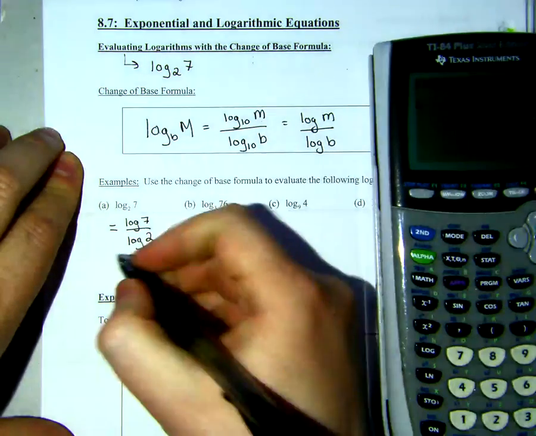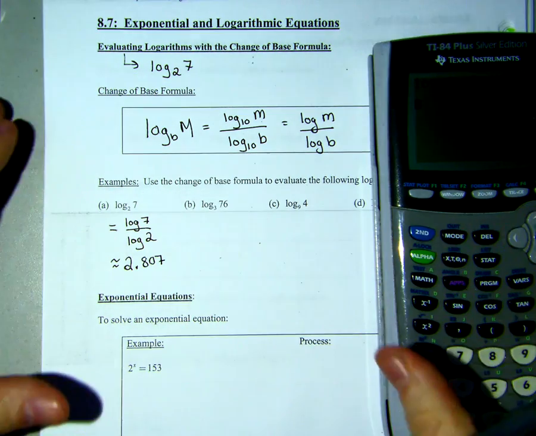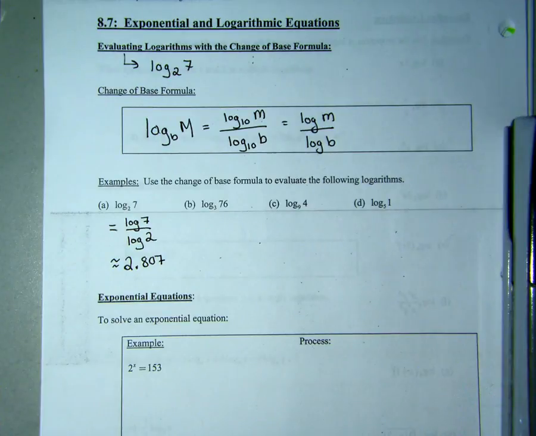So I'm going to say about 2.807. Well, let's check it. The point was we were trying to figure out 2 to what power gives us 7. We got about 2.807. Type in 2 raised to the 2.807. I got 6.998. Why is it not exactly 7? Because we didn't give all the decimals. If we use more decimals, we get closer and closer to the 7 that we want. I think I just said we're going to round to the nearest thousandth.